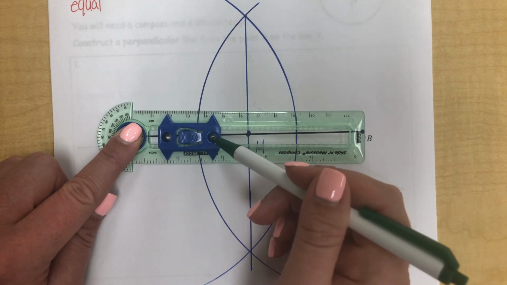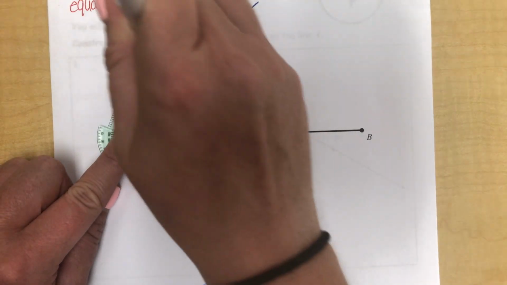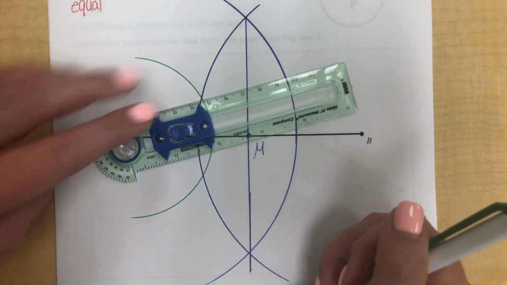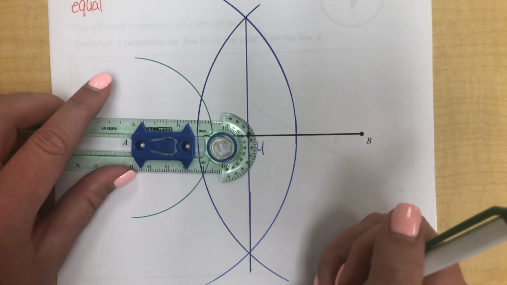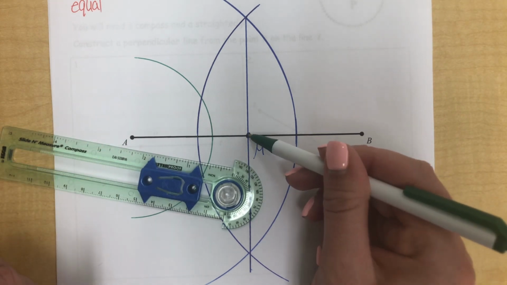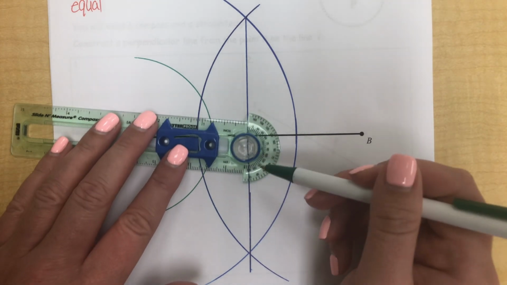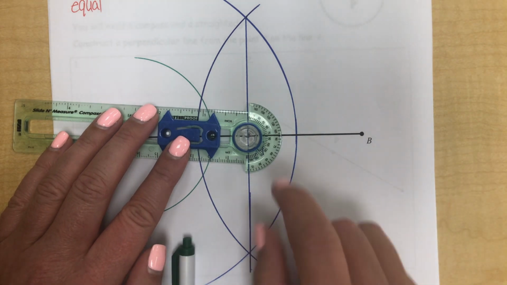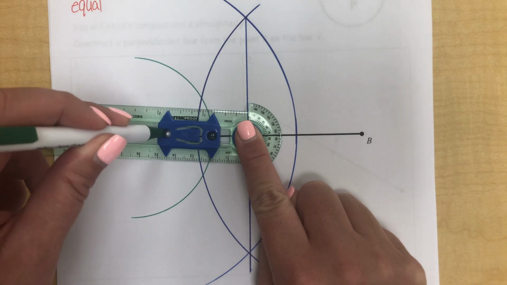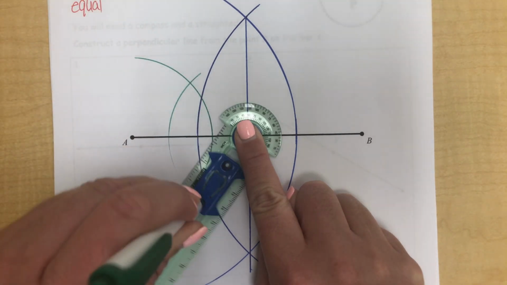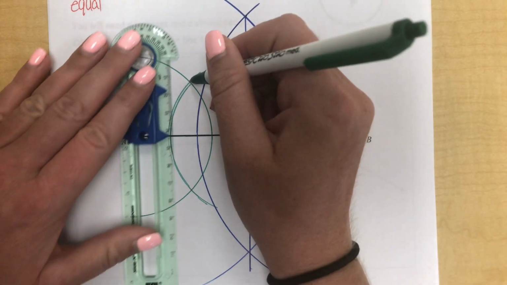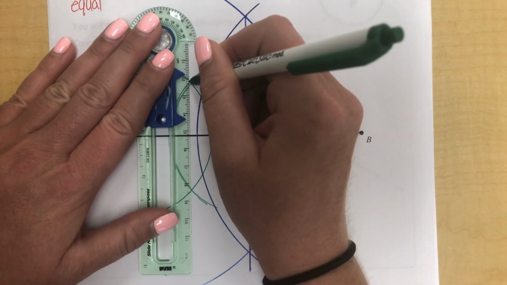Again, I'm using my outside hole, so I'm swinging all the way up and all the way down. I'm getting that really nice arc. Now when I turn it around, I'm going to put it on point M. Be really careful on point M. You're always putting your pointer on a point. So I'm going to put my finger down to hold it in place. Again, with my outside hole, swinging up, swinging down, and then I go back with the ruler and hit it with the line.